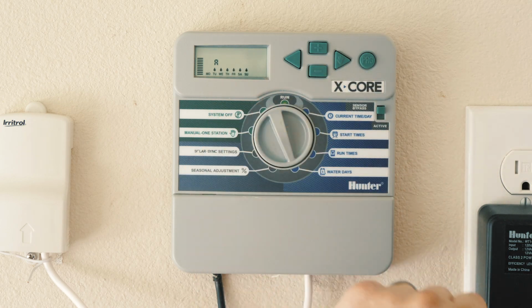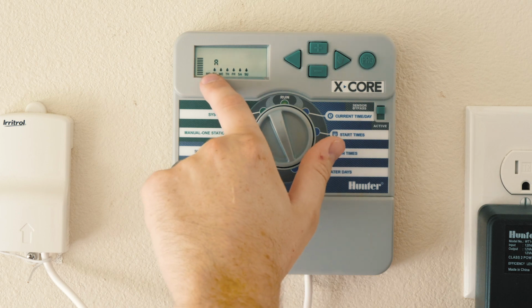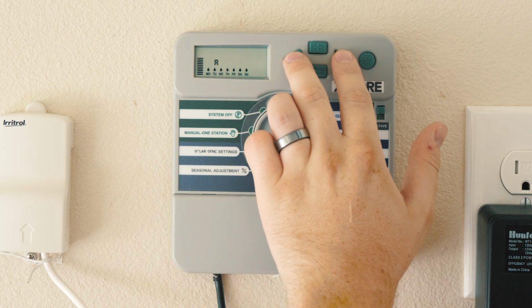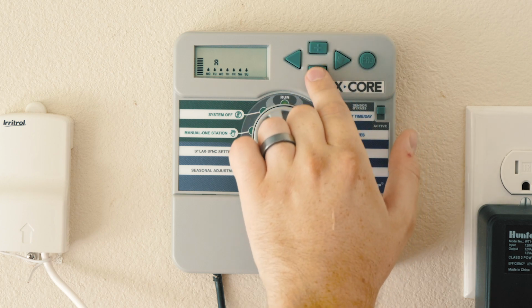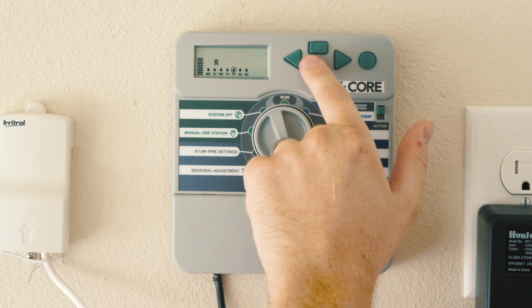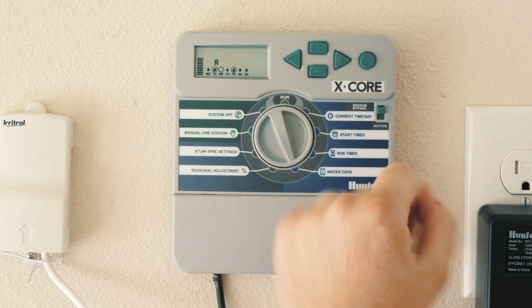Turn the dial to watering days, and right now we are set to water every day, and you'll notice that there is a drop of water. To change your days on here, you go right or left to select the day you'd like to change, and then up is to turn it on and down is to turn it off, and you'll notice that it's crossed out on the menu. You can select any day in any order and turn it off to make an adjustment.